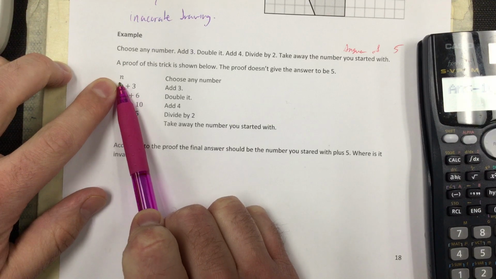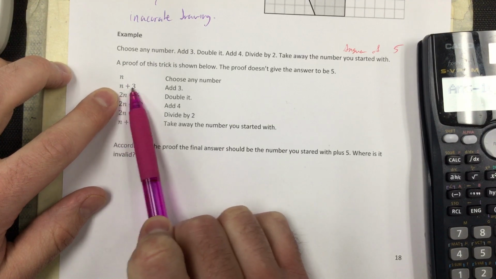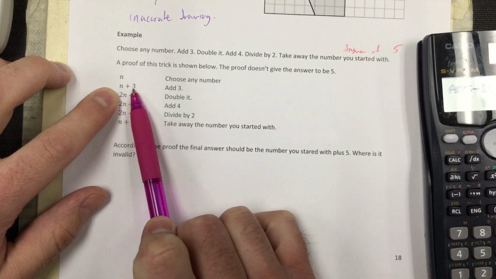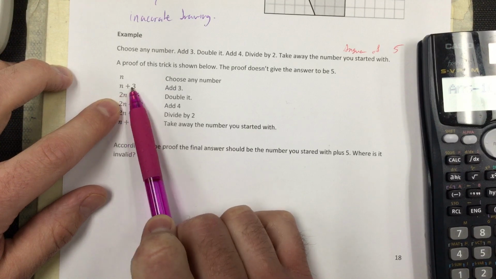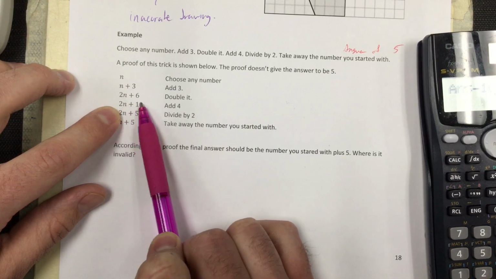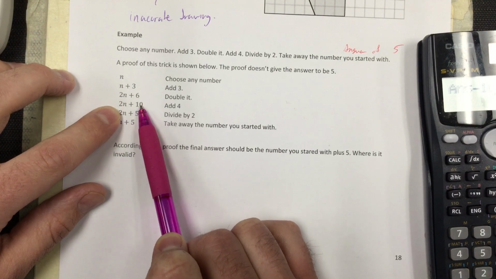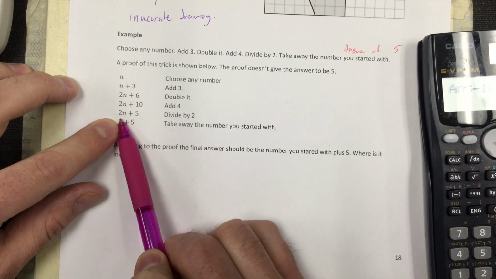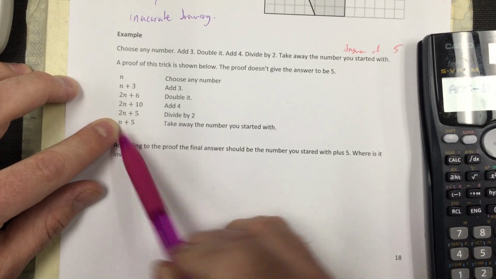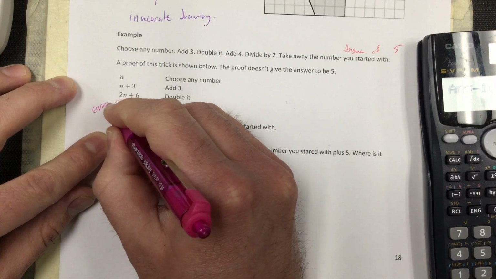Choose a number, n. Okay, so we're starting with a number. It's a variable. When we add 3 to that, we can't put these together, so that's good. Okay, n plus 3 is perfect. It's an expression. Multiply by 2, so we're going to multiply both pieces by 2. Add 4. When we add 4 to the whole thing, it just adds like terms, so 6 and 4 is 10. Divide by 2. Now, we divided the 10 by 2, but we forgot to divide the 2n by 2. So this is our error right here.